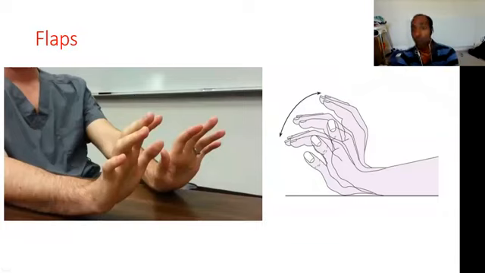Flaps and a bounding pulse. Sometimes you feel the hands, they are warm, sweaty, and there are flaps. And I have shown you what flaps look like in the picture on your right side. This indicates carbon dioxide retention, which is a very important feature that you see in patients with COPD. Okay, carbon dioxide retention, flaps or asterixis.